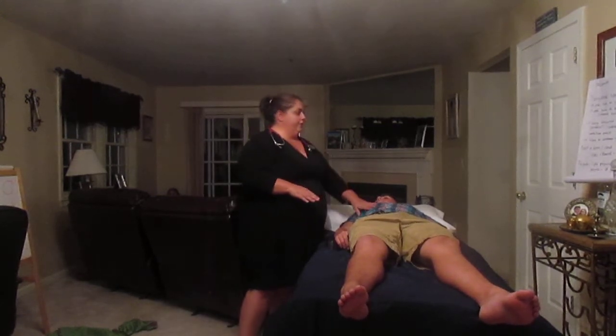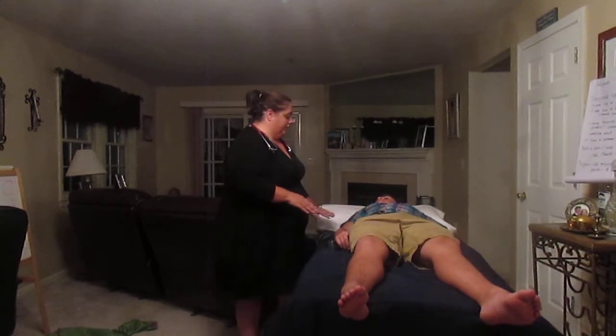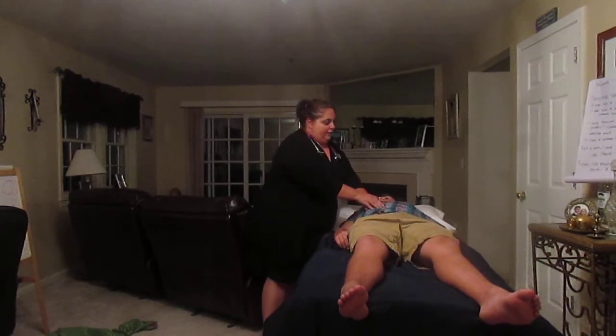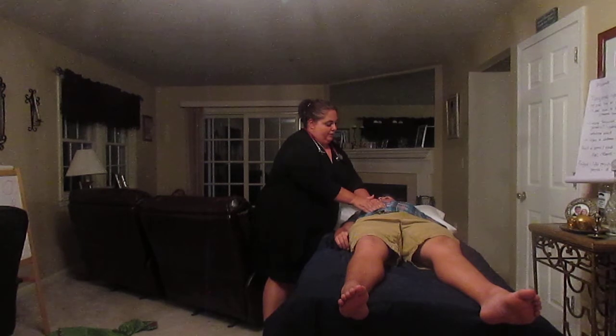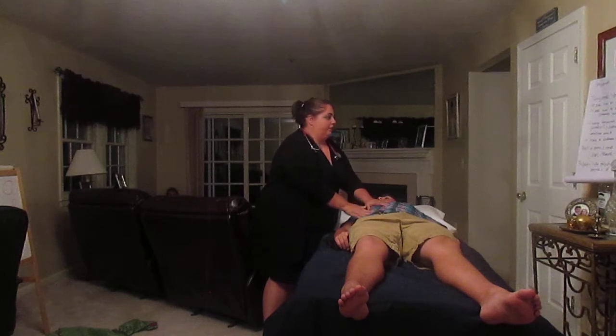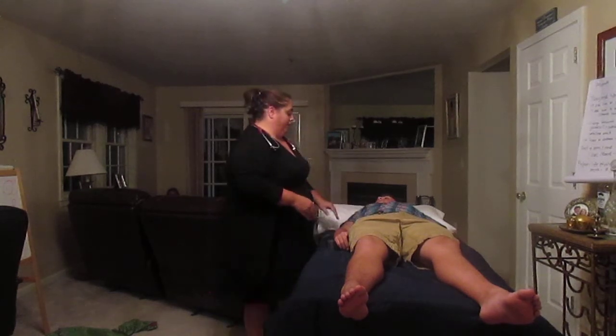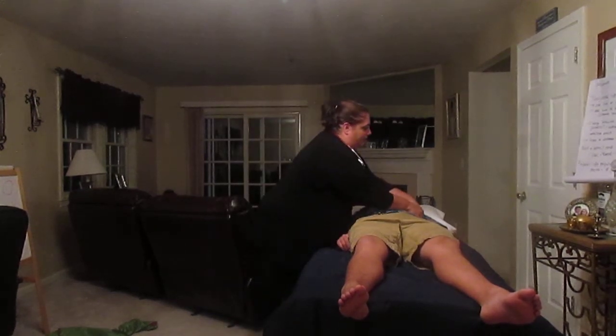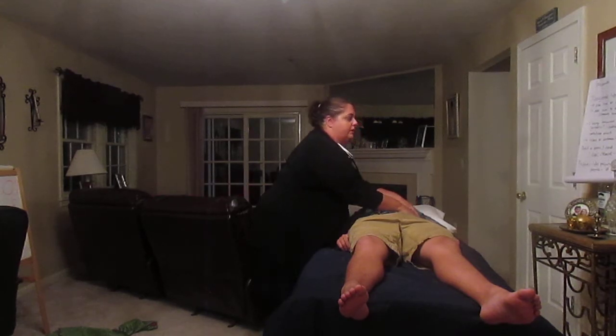So next I'm going to have you take a nice deep breath in and out. I'm just going to feel for the border of your liver. Take a nice deep breath in and out, and once again, in and out. And I could feel the border of his liver right there. I'm going to do the same thing over here on the right side. Can you take a nice deep breath in and out, and I can feel the border of Anthony's spleen.